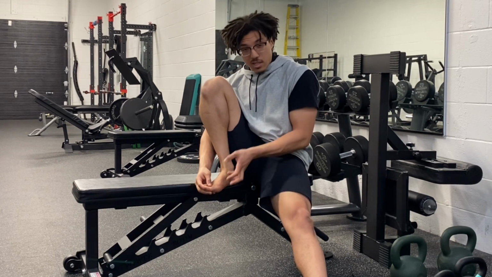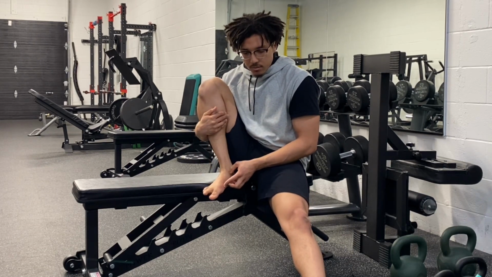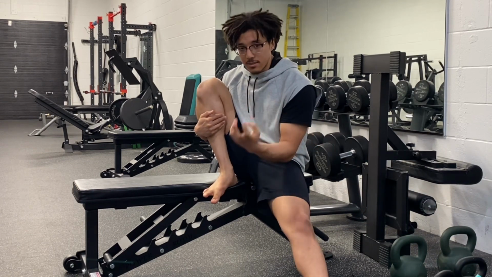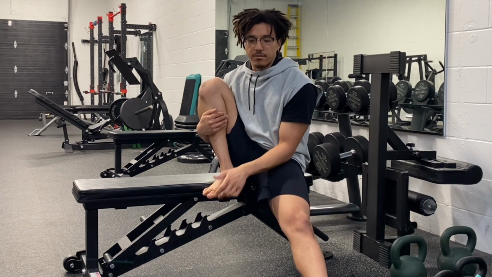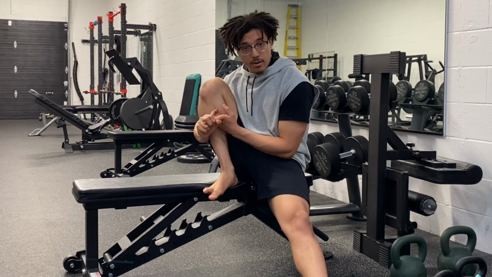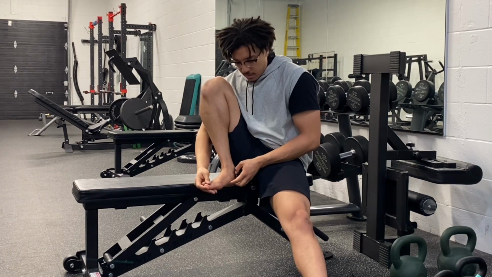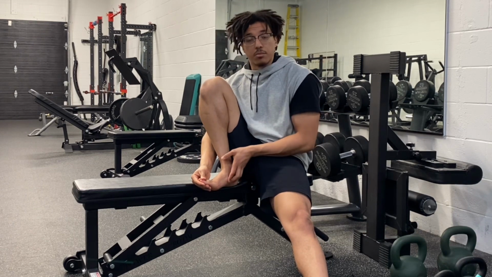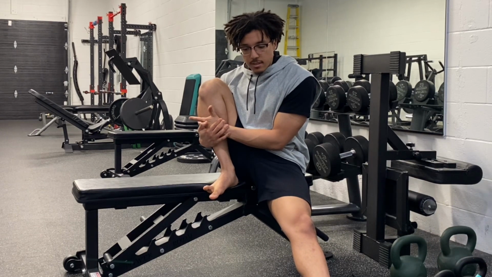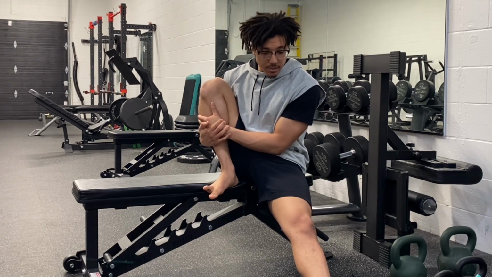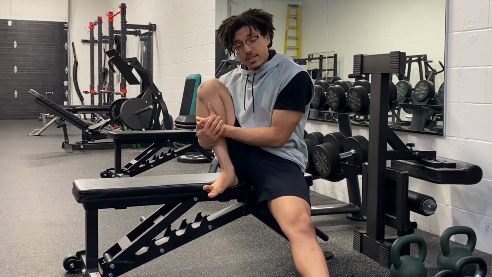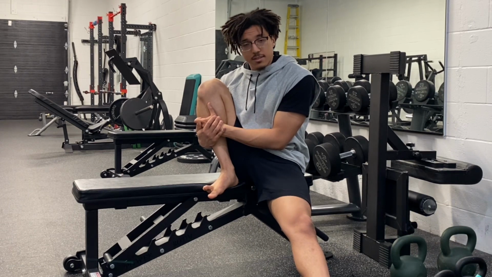plantar fasciosis can occur where we're actually cutting off blood supply. Tissues and cells of the plantar fascia have now degraded or died off because of this lack of blood supply. Now, again, this plantar fasciitis inflammation could be occurring because of fasciosis, or lack of blood supply and cell death.